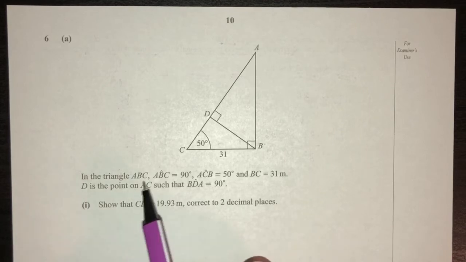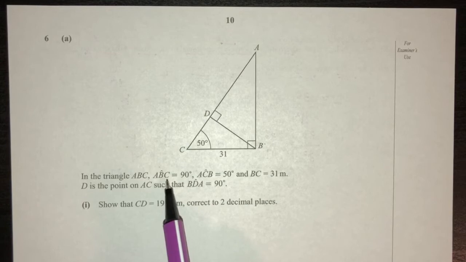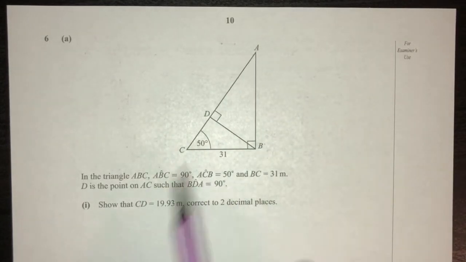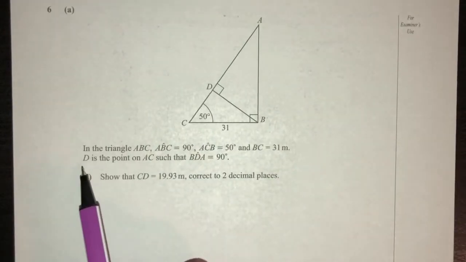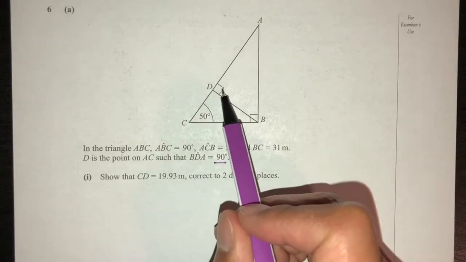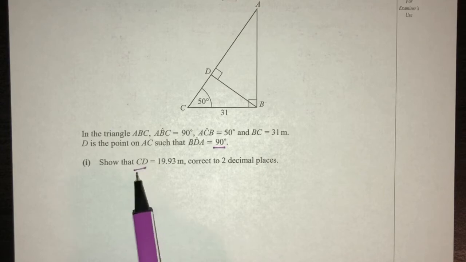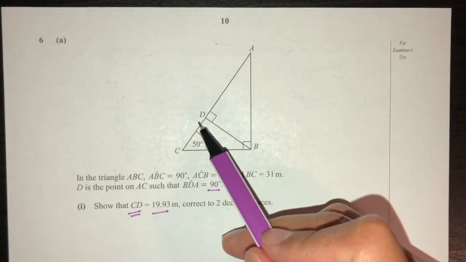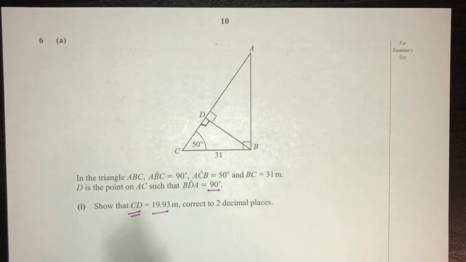In the triangle ABC, so we have A, B, and C. Angle ABC is 90. Angle ACB is 50, and BC equal to 31. And D is the point on AC such that angle BDA is equal to 90, as you can see right here. Now for part 1, show that CD equal to 19.93. So where is CD? CD will be this side. If this is 90, this also has to be 90.